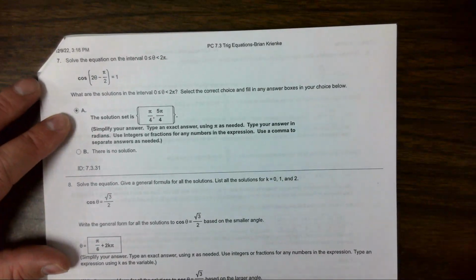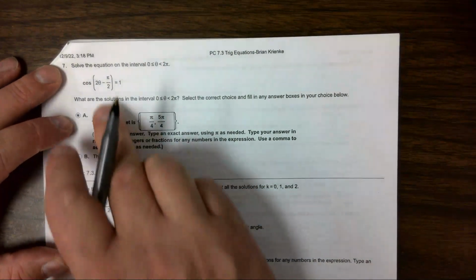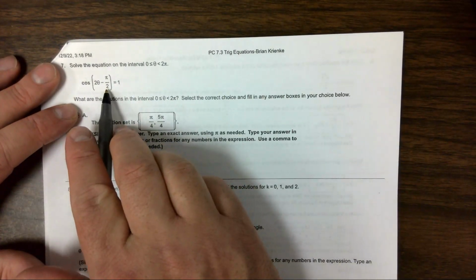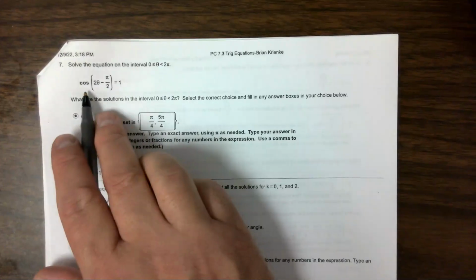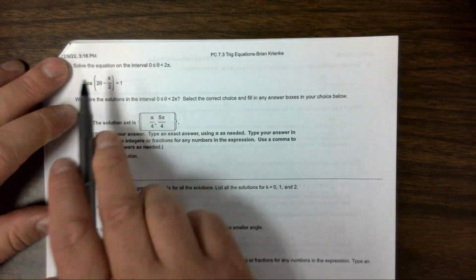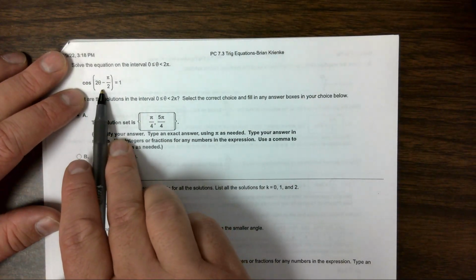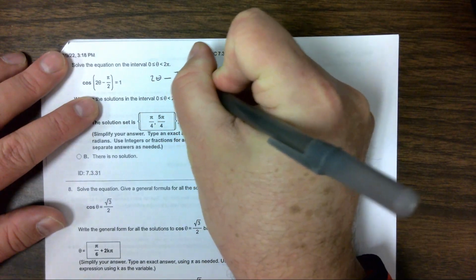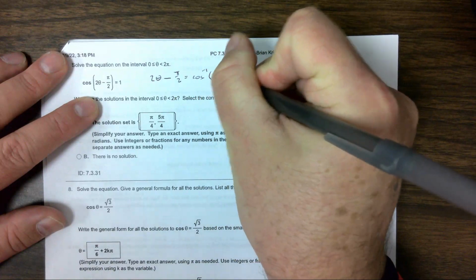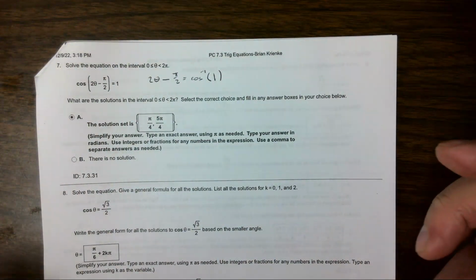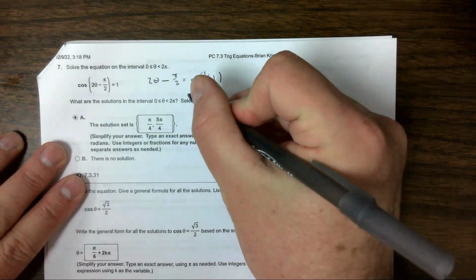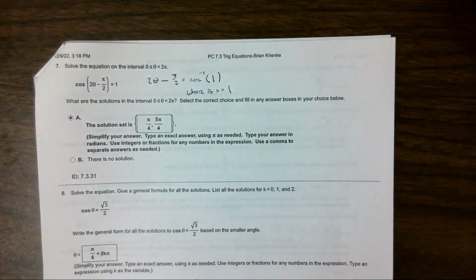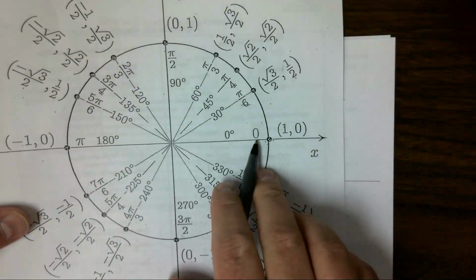Okay. So then for this one, we have cosine of this expression with a horizontal shift of pi halves. You got a 2 in front also. Okay, so for this one, we want to do inverse cosine of both sides. So we have 2 theta minus pi halves equal inverse cosine of 1. Well, inverse cosine of 1 means where is x equal to 1? It's just there at 0.